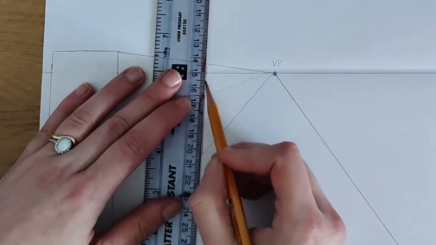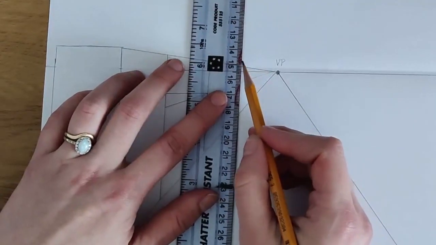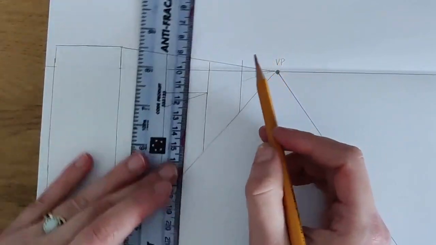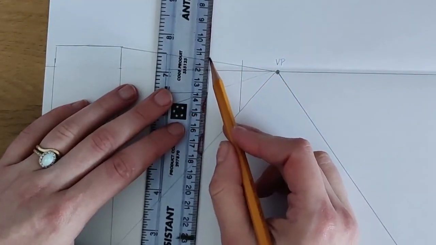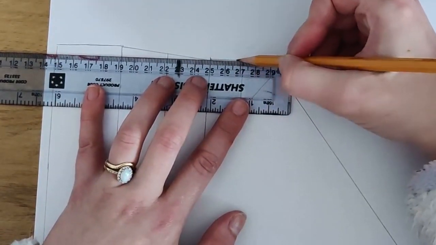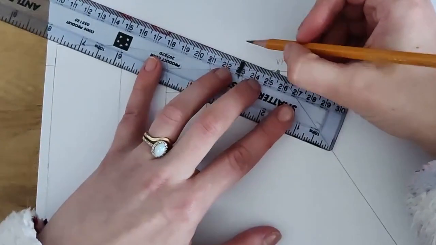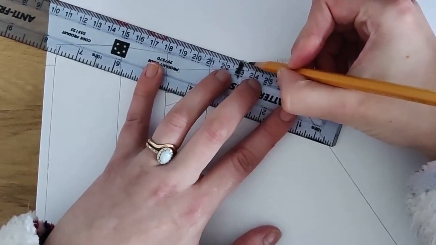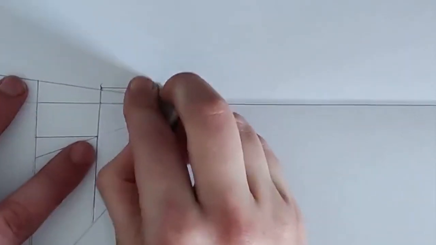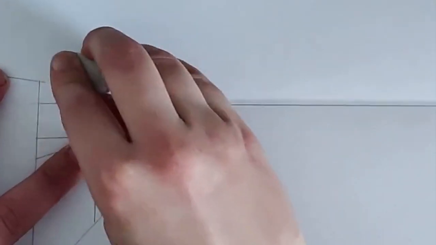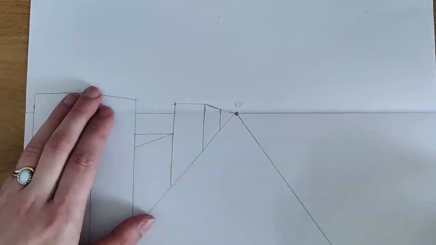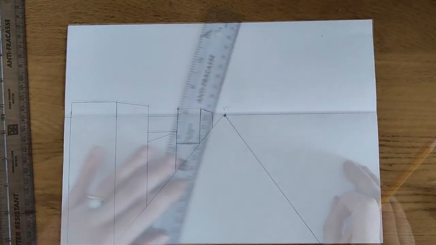The next building is going to have a gap between the second and third buildings. So I'm going to draw a rectangular shape first, and then join the top point to the vanishing point. And rub out all those spare lines again. Time to go over the building lines and make sure you add in the bottom of that building.